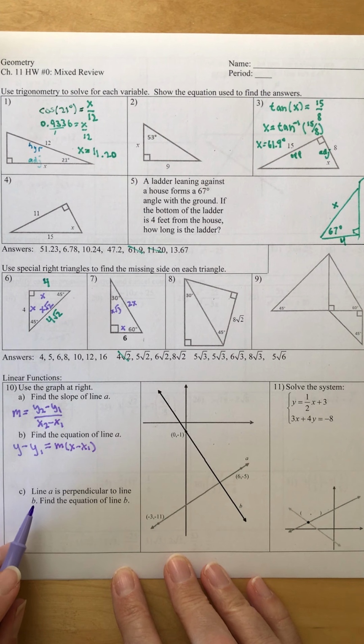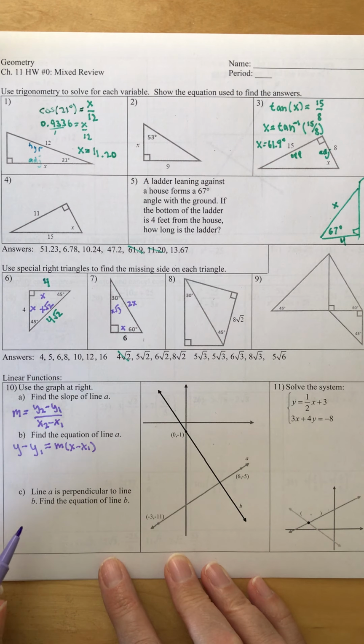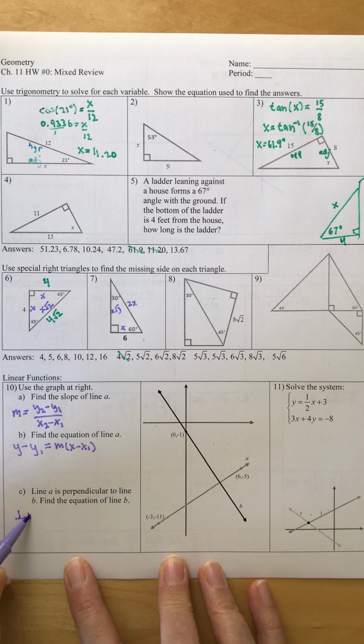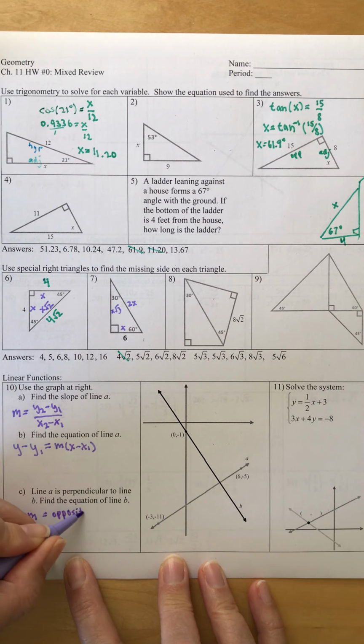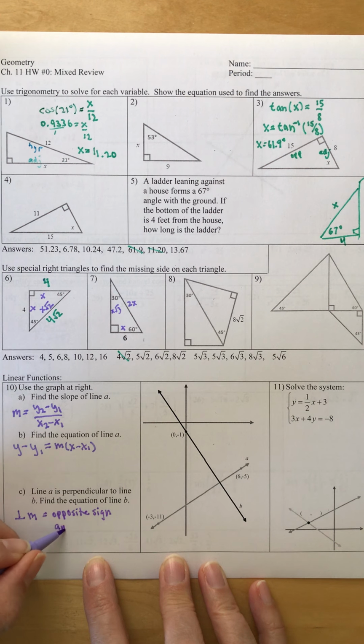And if line A is perpendicular to line B, find the equation of line B. So I'm going to use the same formula, but remember that the perpendicular slope is the opposite sign and reciprocal.